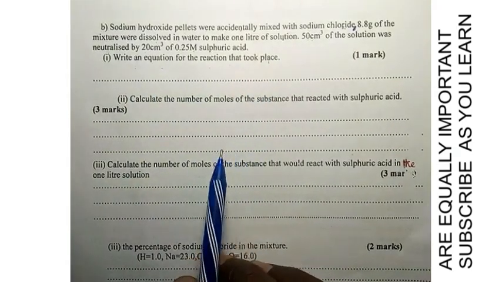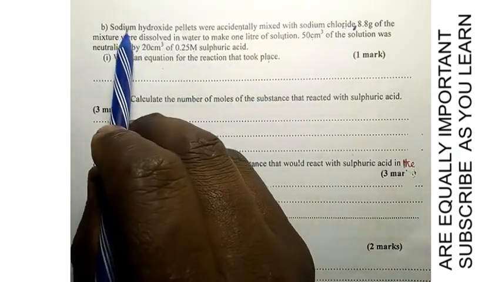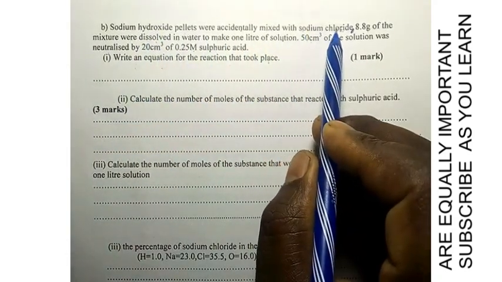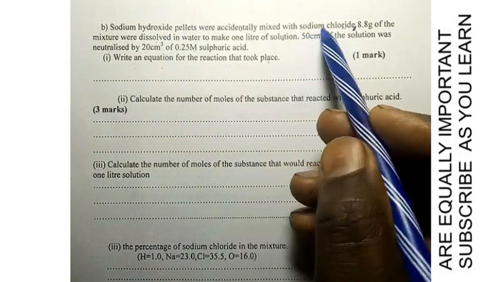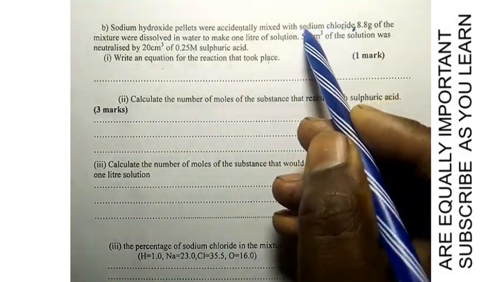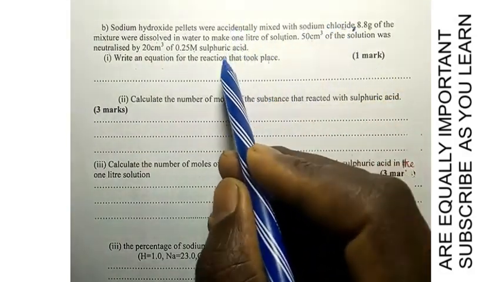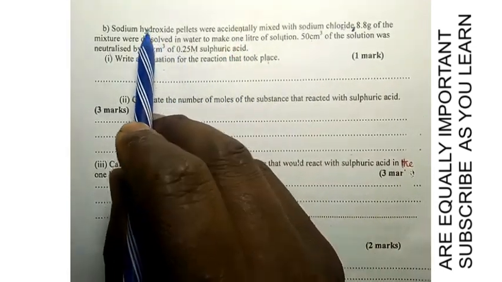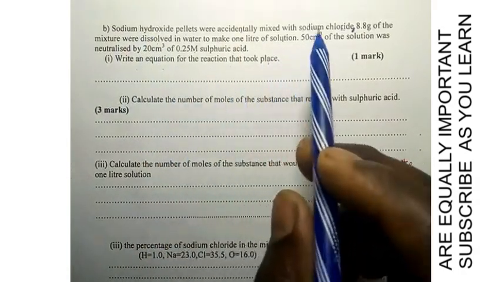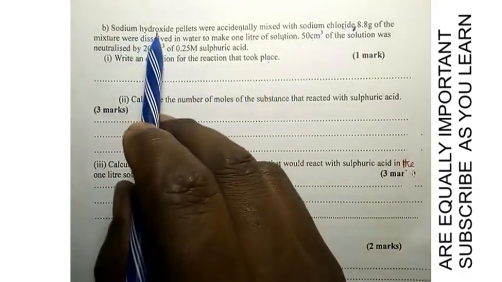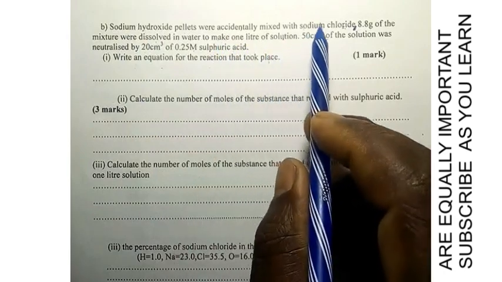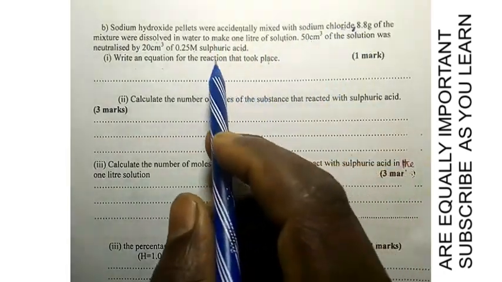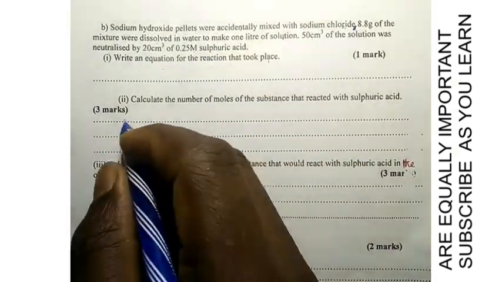So it is important for you to understand that if a mixture of sodium hydroxide and sodium chloride forms a solution and the solution is reacting with an acid, the acid will only react with the base, sodium hydroxide. So the reaction is between sodium hydroxide and, note, the impurity. This one is just an impurity, sodium chloride. No reaction will occur with sulfuric acid. So let us write the equation.